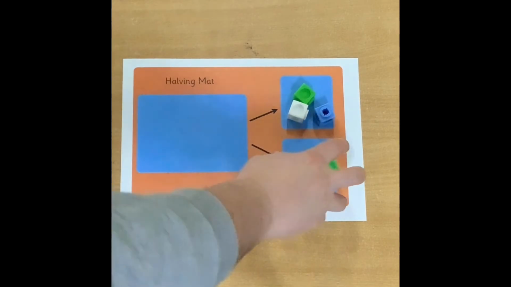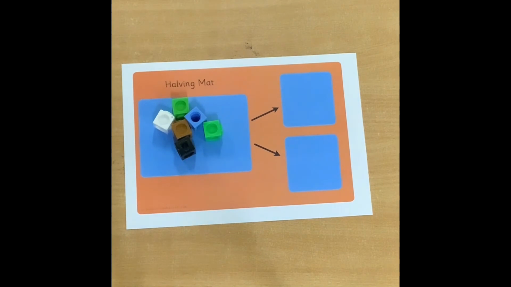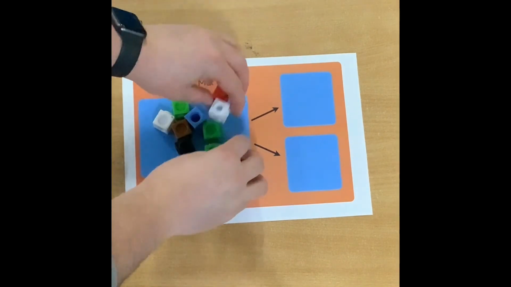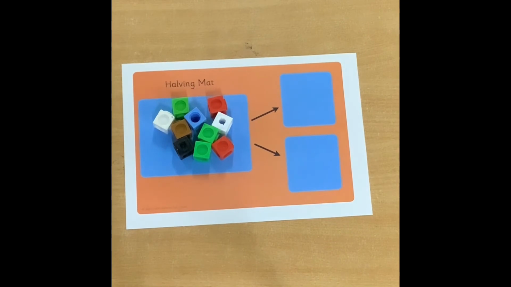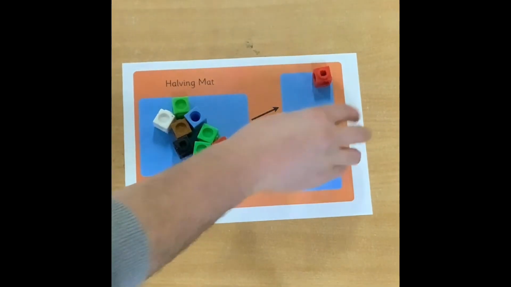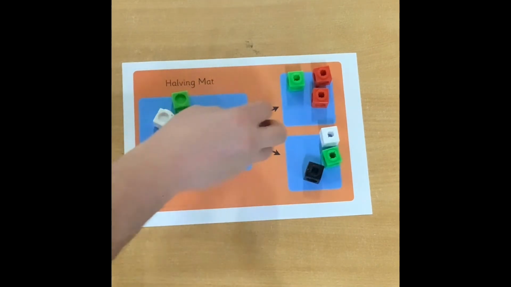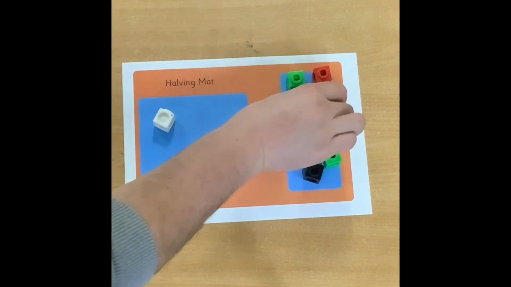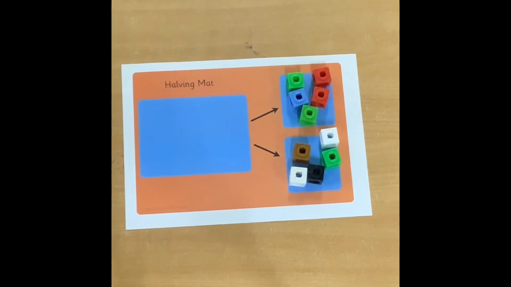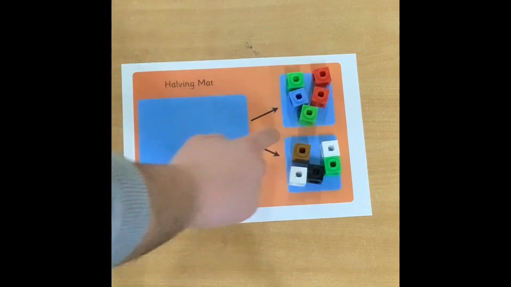Let's try with another one. So we've got 6. Let's make it 10. Okay. So we now have 10 cubes in our box on our halving map. Can you have a think of what you think half of 10 might be if we're sharing these equally? Let's have a look. 1 and 1, 2 and 2, 3 and 3, 4 and 4, 5 and 5. So half of 10, or 10 shared between 2, gives us 5, because it's just one of these boxes that we count if we're halving.